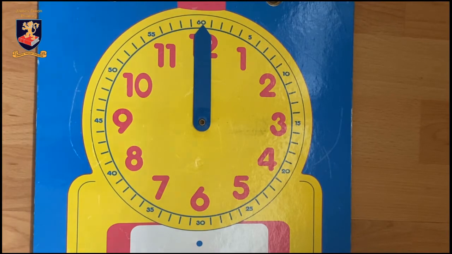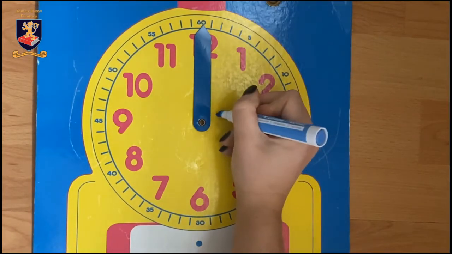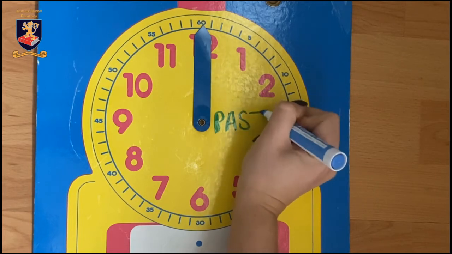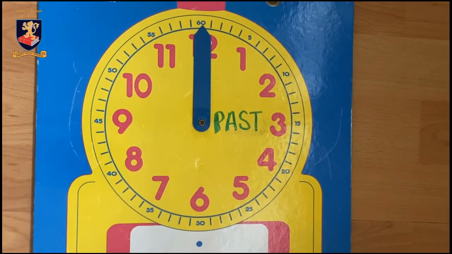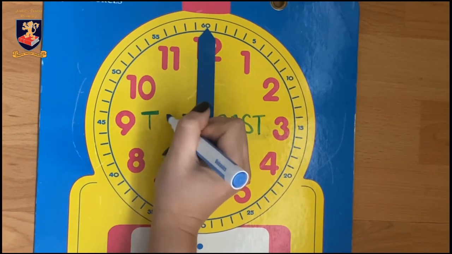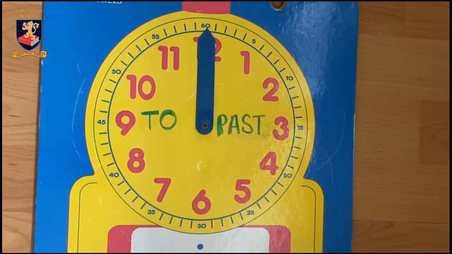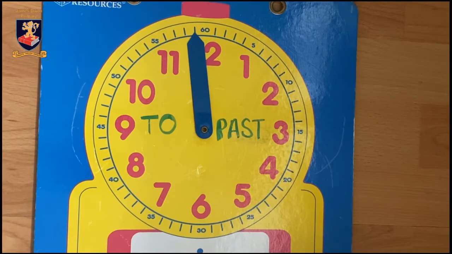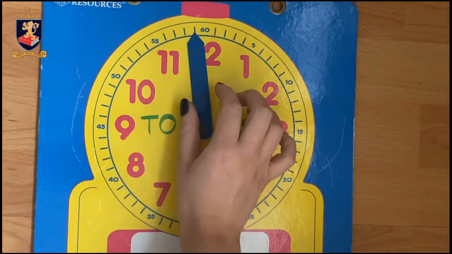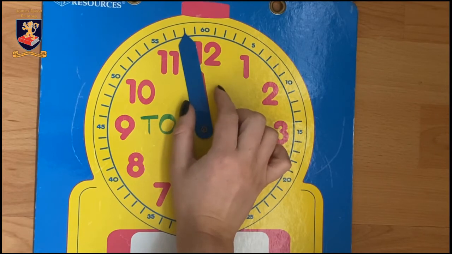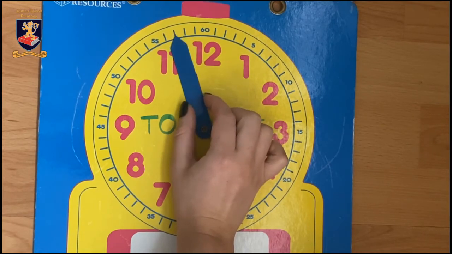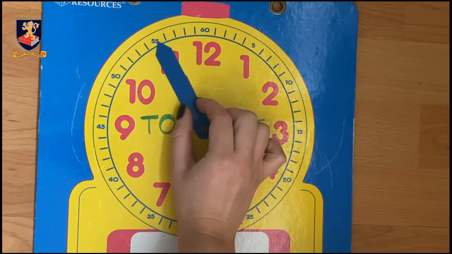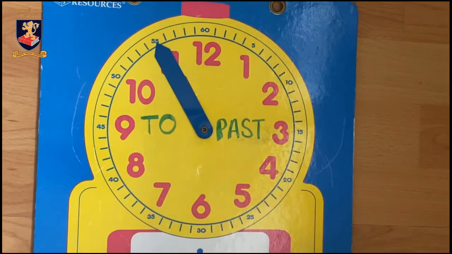Now that we've looked at past the hour, the right-hand side of the clock, we are going to look at the other half of the clock, which is to the hour. When we are reading the time to the hour, we can think of how many minutes need to pass before the next hour. Here it is 1 minute to the next hour. 2 minutes to the next hour. 3 minutes. 4 minutes. 5 minutes. 5 minutes to the next hour.